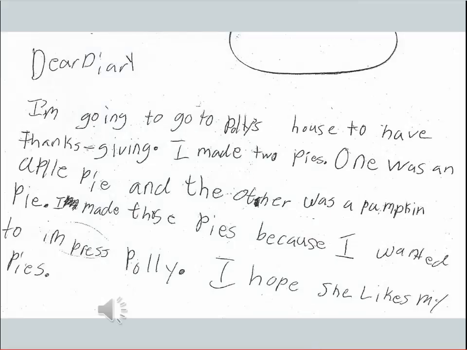And this next one, again, developing fluency phase 5, authored by a 2nd grader. "Dear Diary, I'm going to Polly's house to have Thanksgiving. I made 2 pies. One was an apple pie and the other was a pumpkin pie. I made these pies because I wanted to impress Polly. I hope she likes my pies."